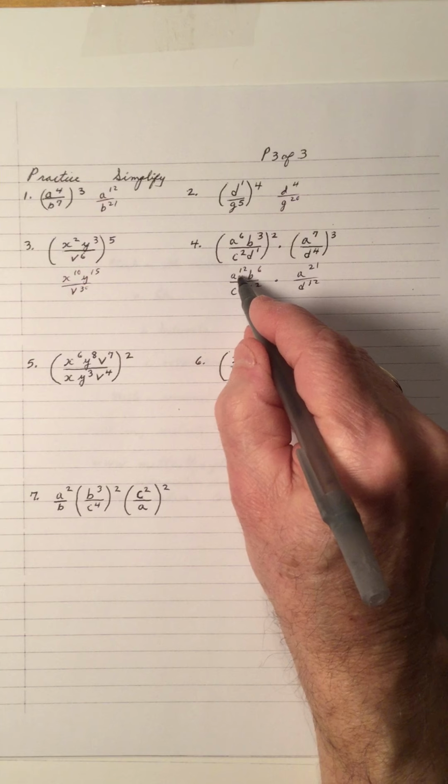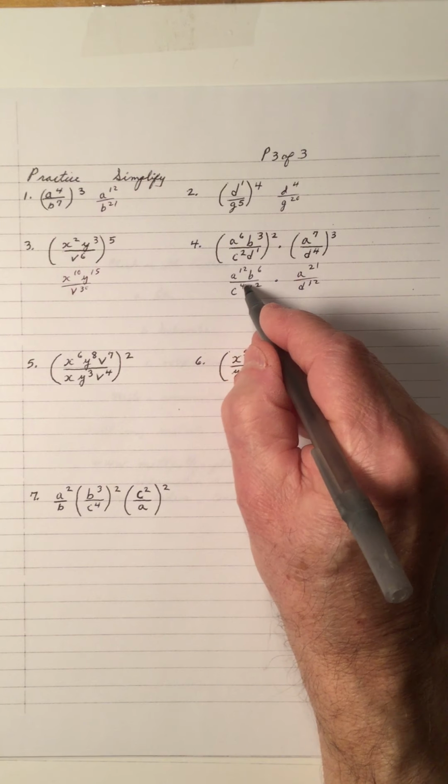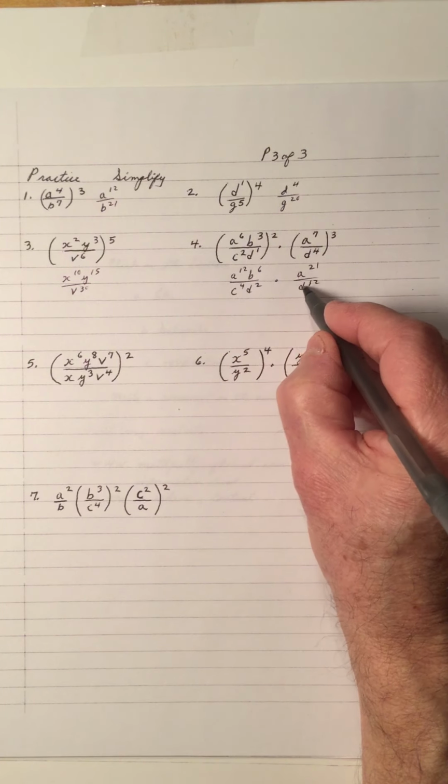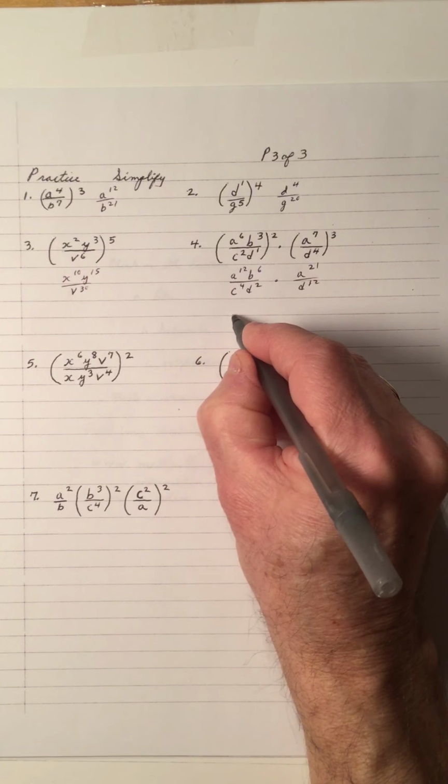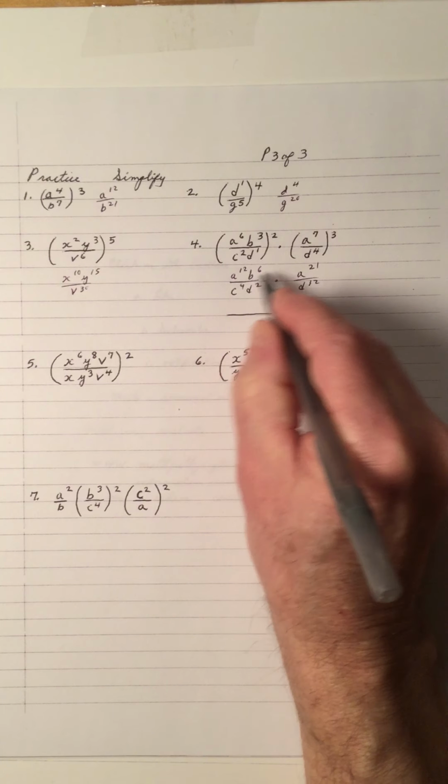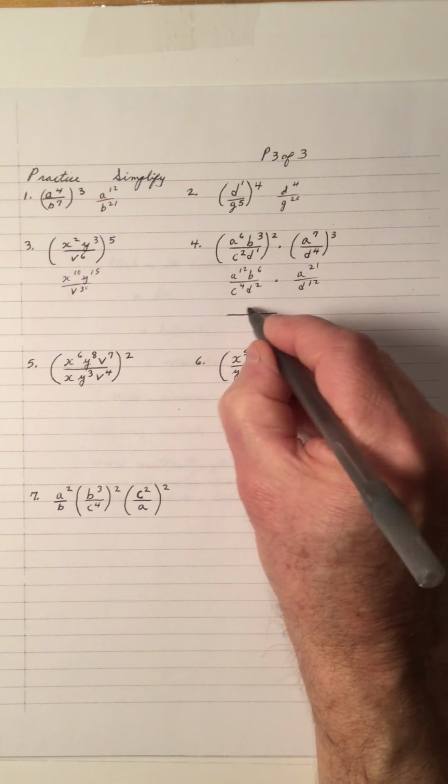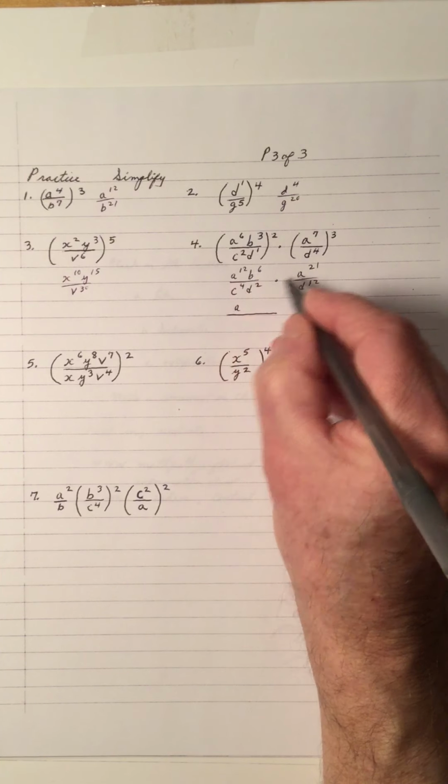So notice I can't do anything with any of these because these bases are not alike. So let's combine the top and combine the bottom. So when I'm multiplying on the top, I get a to the 33.